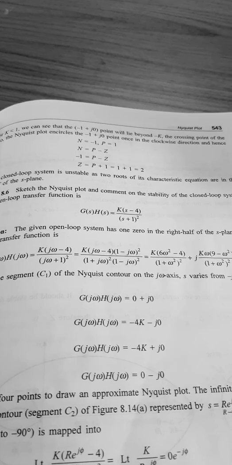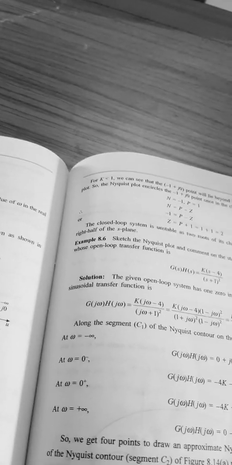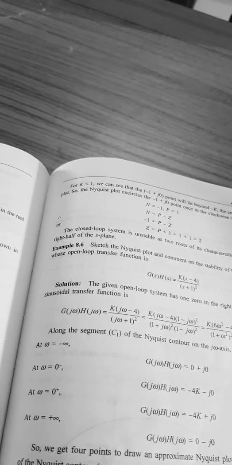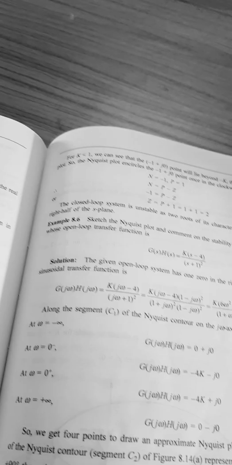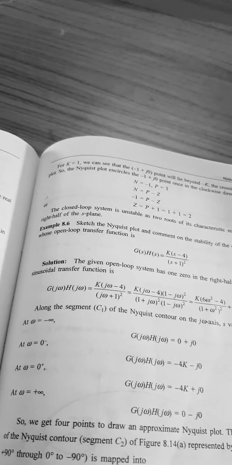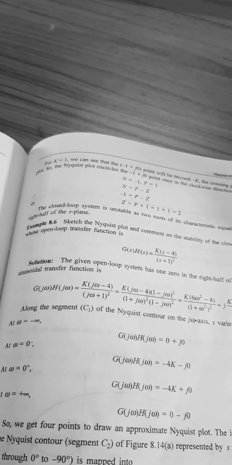Dear students, we are continuing the fifth module, that is Nyquist criterion. In the previous video, the problem was not complete. A little more explanation is needed. That will be completed now, and after that I will go to the new problem.